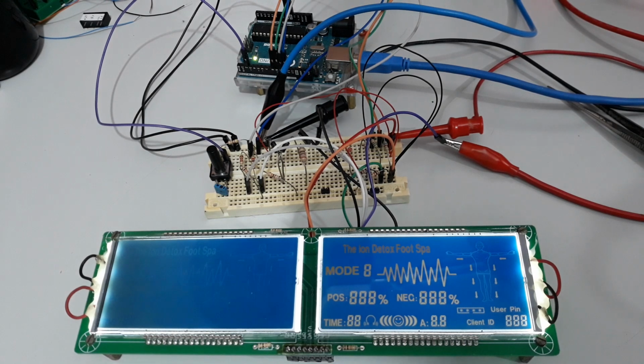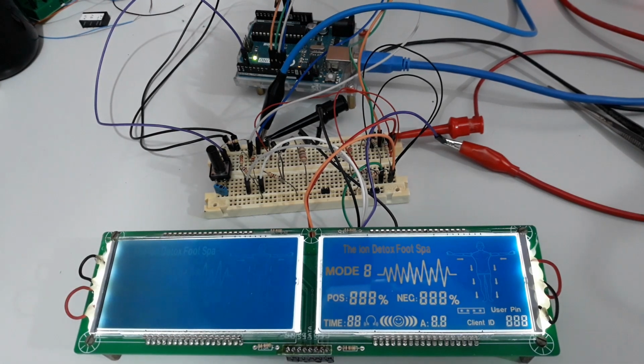The connections are very easy. Pin 8 is data, pin 9 is the write, pin 10 is chip selector for one IC, and pin 11 is the chip select for the second IC.